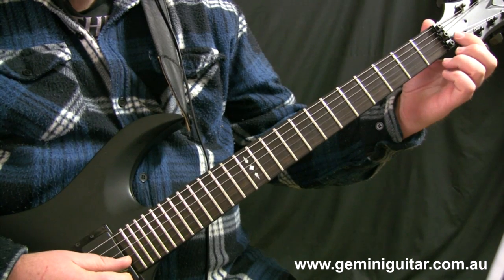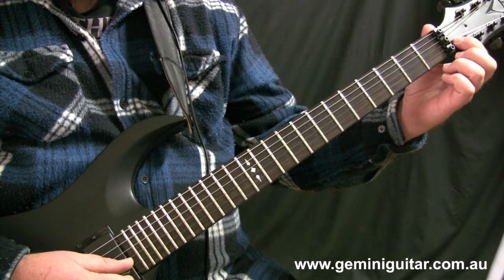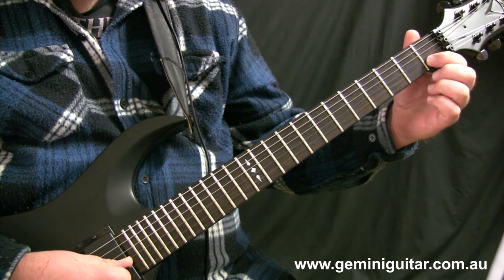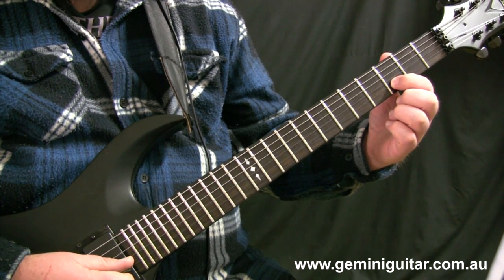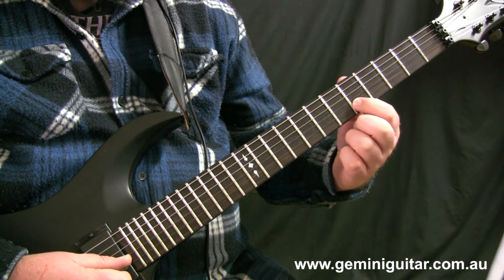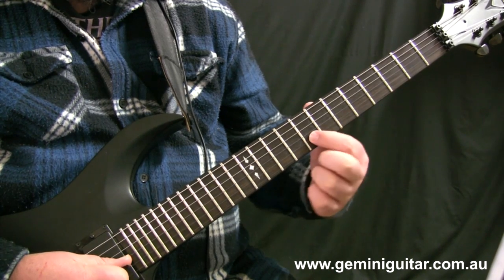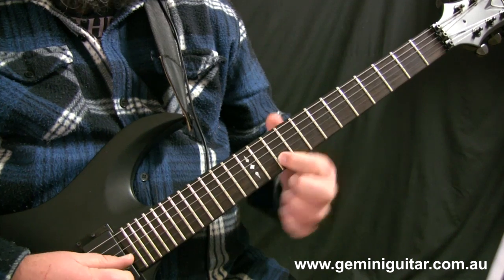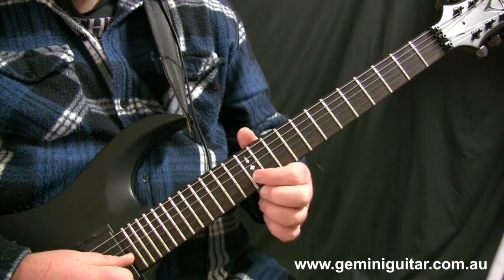So let's do the B string, and this is good because we get another starting point for the half step interval. So B is our starting point, move up to the 1st fret for the half step. C to D, whole step. D to E, whole step. Another half step interval, E to F. F to G is a whole step. G to A is a whole step. And back to the octave from the A note, so that's A to B, and that's a whole step.